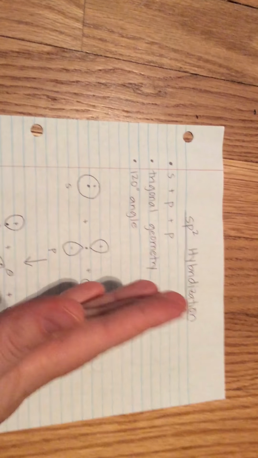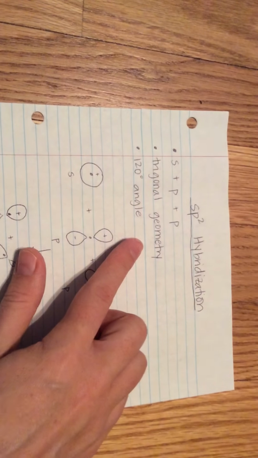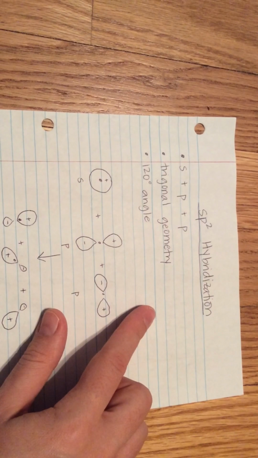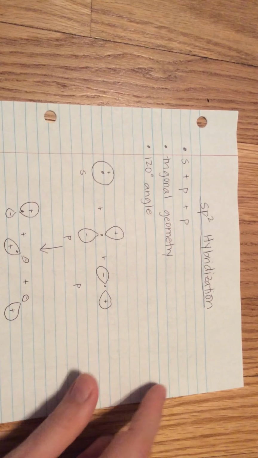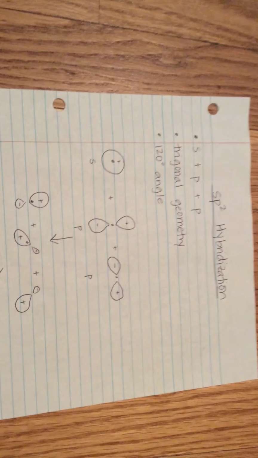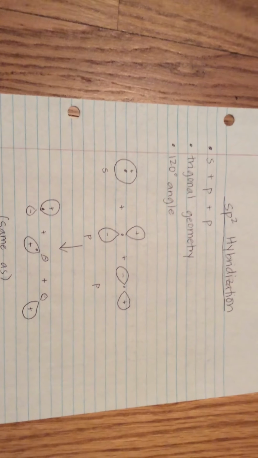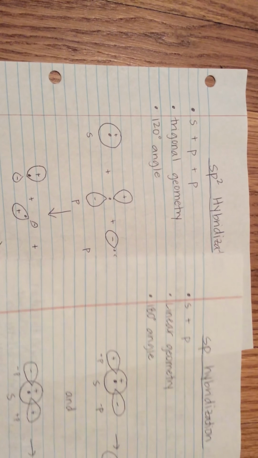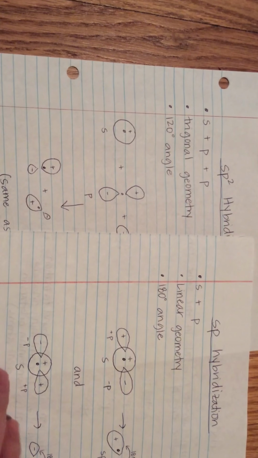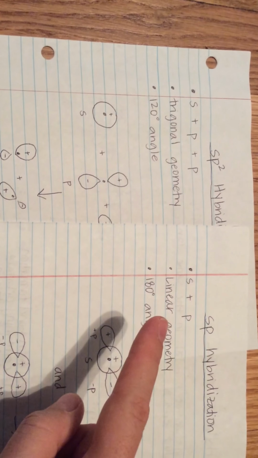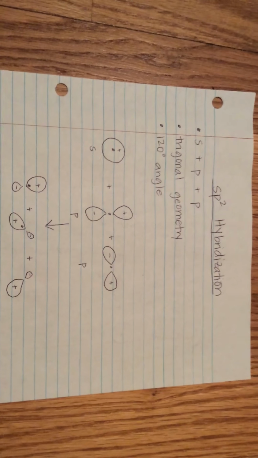If I were you, I'd make myself a chart, so you can compare straight down the line, sp in one column, sp2 in the next column, sp3 in the next column. How does sp2 differ from sp? If we're making ourselves a chart, you can have these two side by side. When you're studying for your test, you've got your sp2 and you've got your sp, and you can quickly memorize that and remember how they differ. And then the last one is sp3.